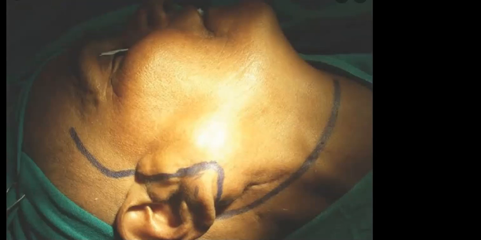Instead of all this, you just remember the reactionary hemorrhage will occur within 24 to 48 hours, and it is mainly due to the slipping of the ligature. So this is all about reactionary hemorrhage. Next is secondary hemorrhage. We have discussed primary, next is reactionary, and the other is secondary. Secondary usually occurs at 5 to 7 days.